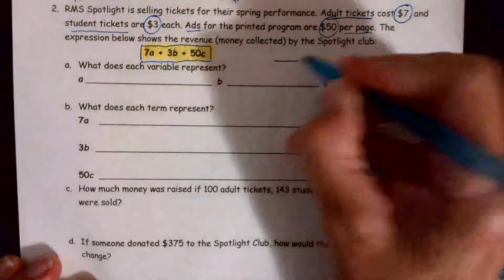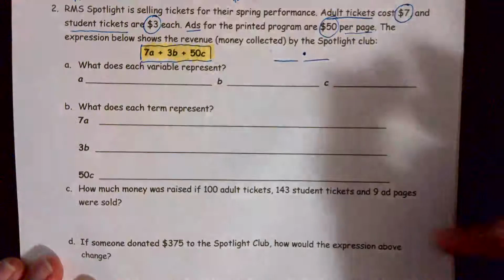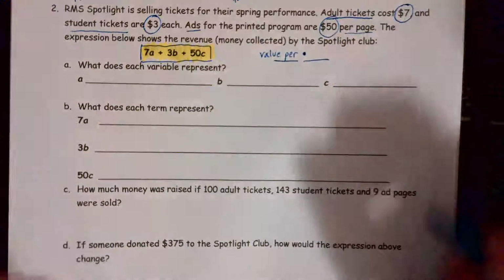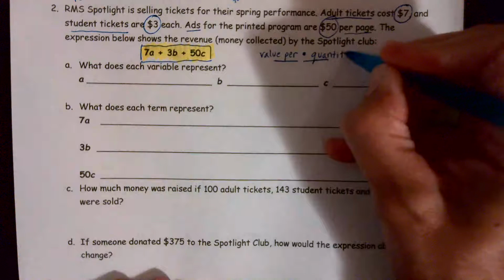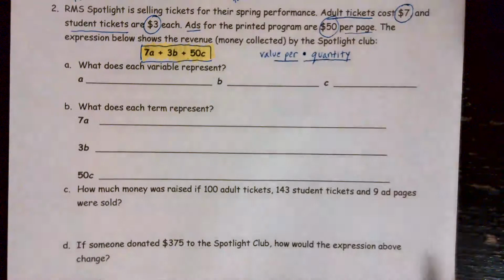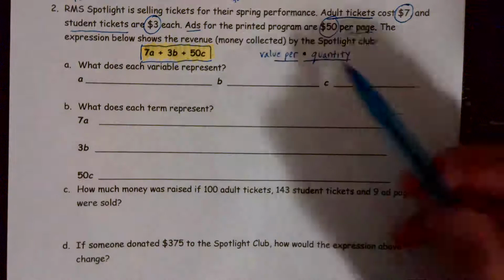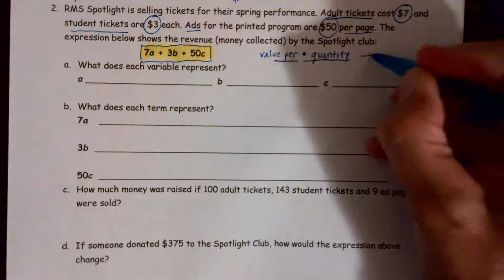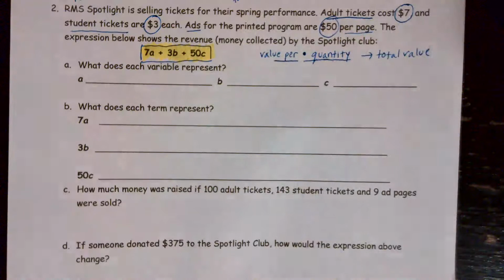Remember again, if we have a number times a variable, one of them is going to represent the value per, which means the price for one, and the other, either variable or number, is going to represent the quantity, how many things I have. And if I take the value for one and multiply it by the quantity, I am going to get the total value. So here, I just want to know what that variable stands for.